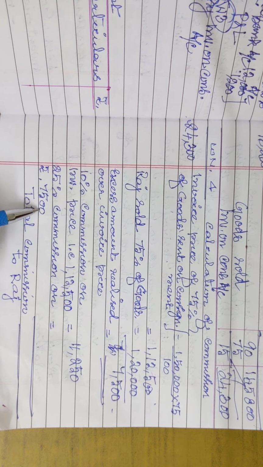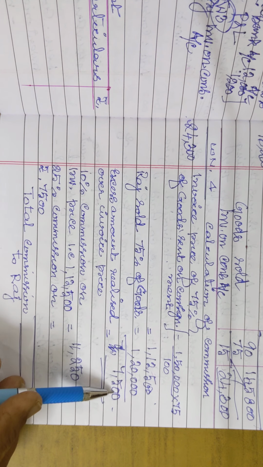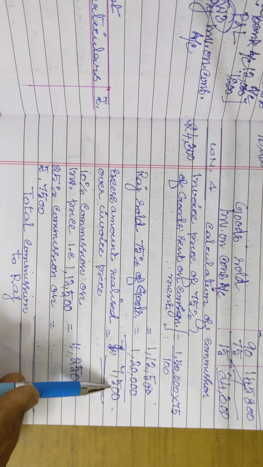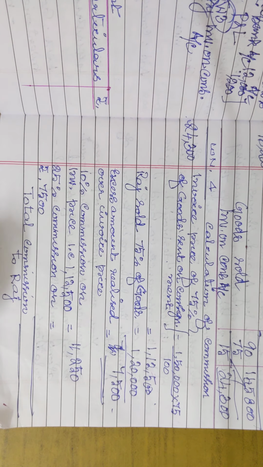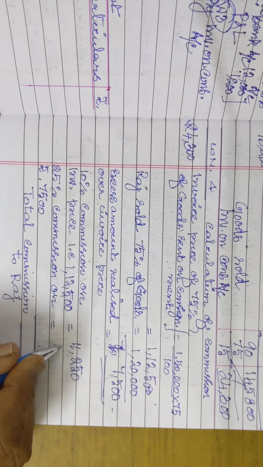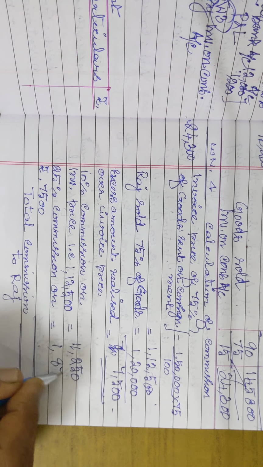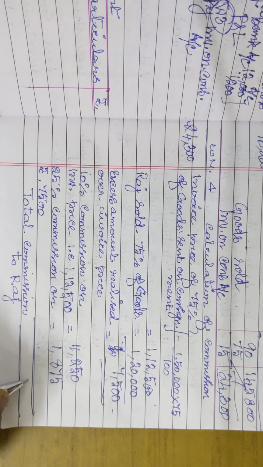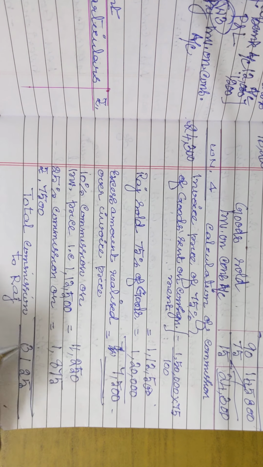Now he is going to get overriding commission on 7,500, which was the excess amount realized over and above the invoice price. What is the commission of 25% on 7,500? 7,500 into 25% is 1,875. And what is his total commission? 13,125.